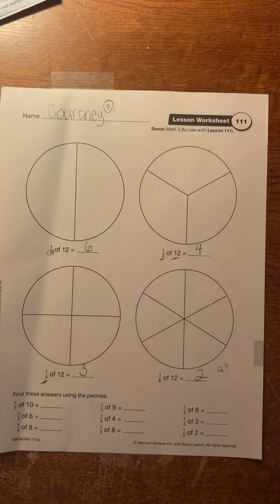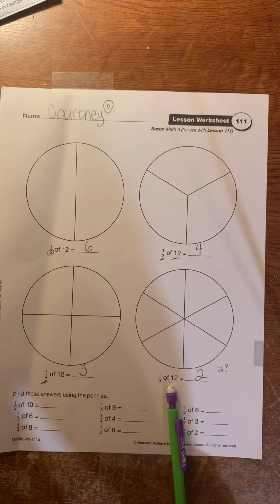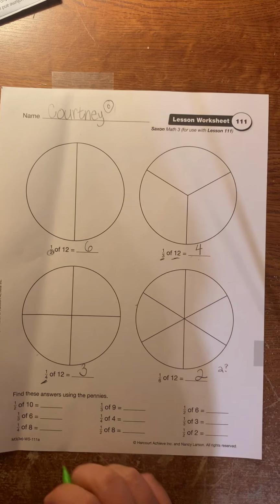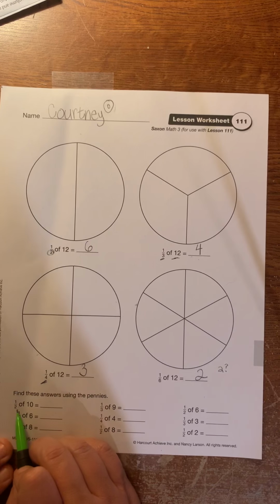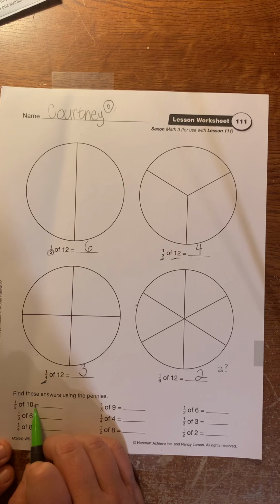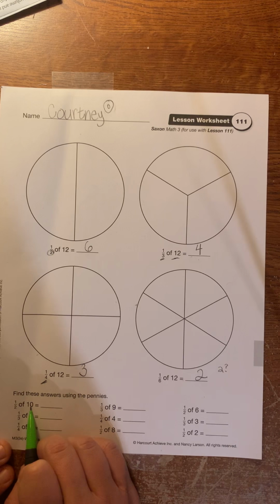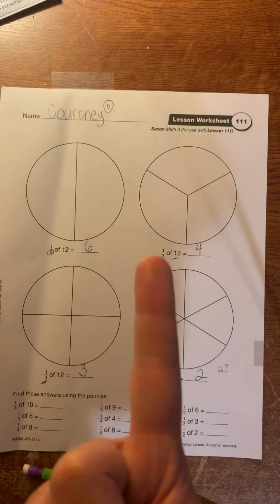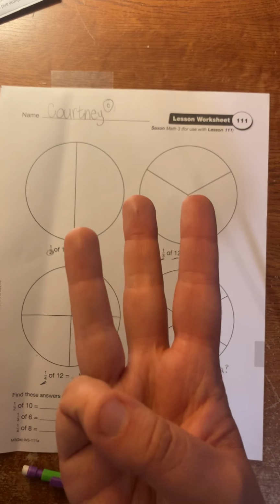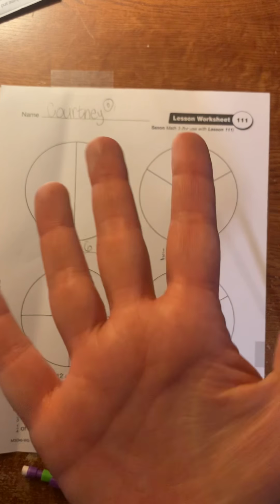Now, let's use the rule that we did by figuring out the skip count with this column. Half of 10. How many 2s does it take to get to 10? Well, let's skip count. 2, 4, 6, 8, 10. So your answer, half of 10, would be 5.